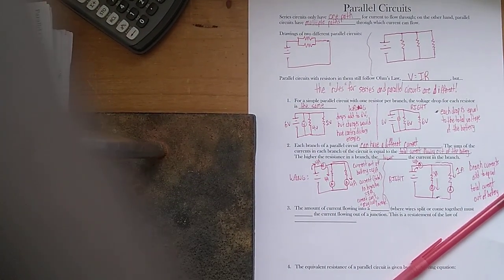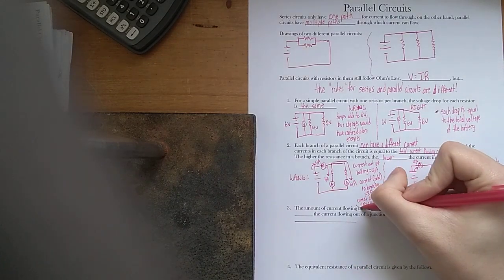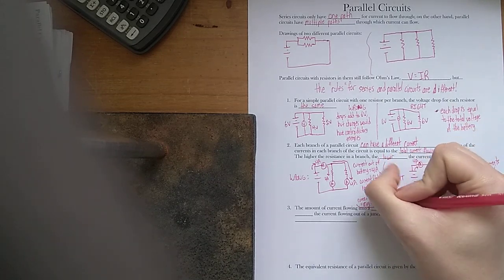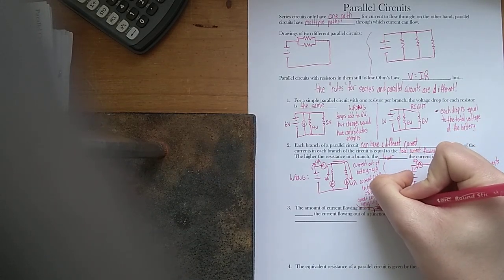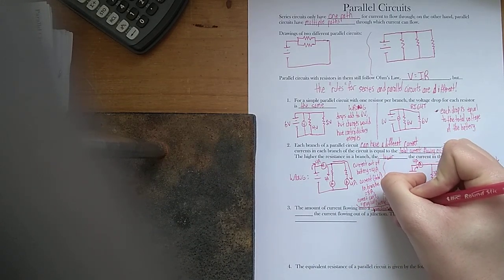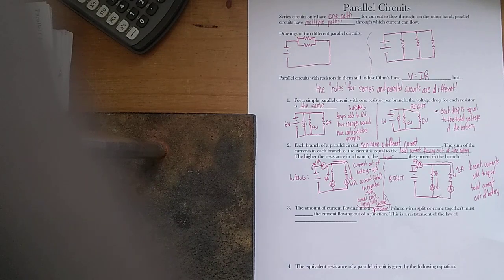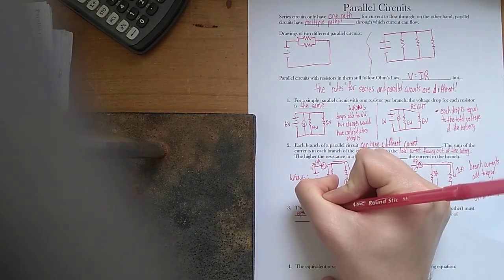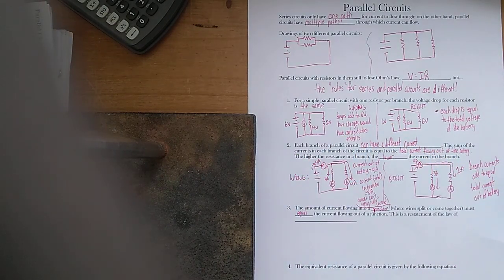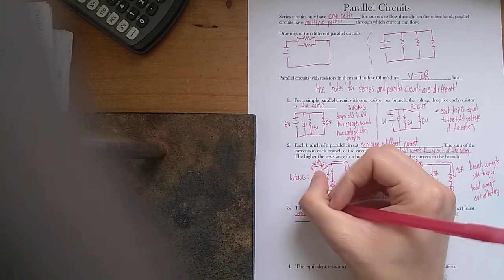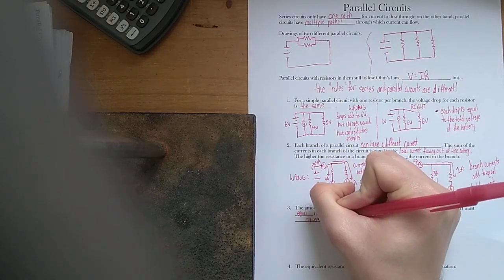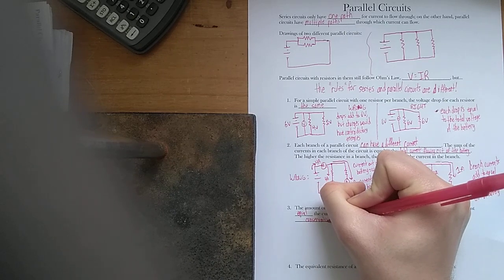And this leads into rule number 3, which is kind of what we just talked about. The amount of current that flows into a certain junction, where wires either split or come together, must equal the current flowing out of the junction. This is just a restatement of conservation of charge.